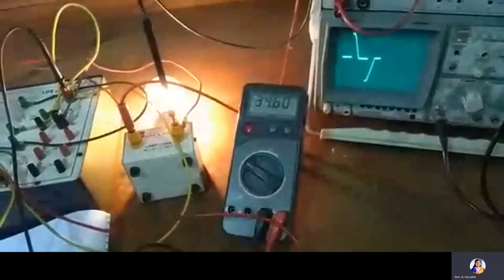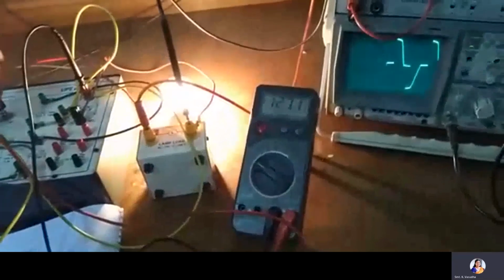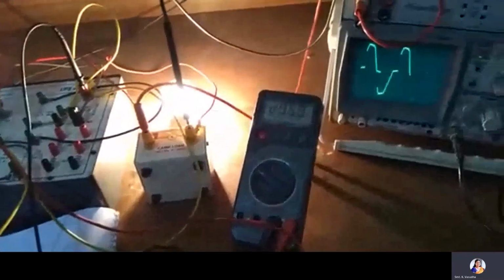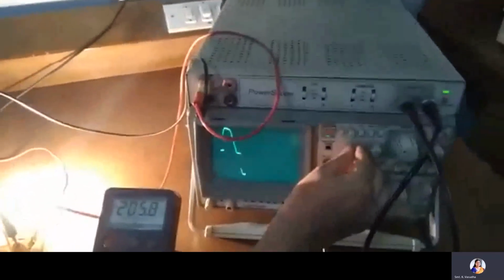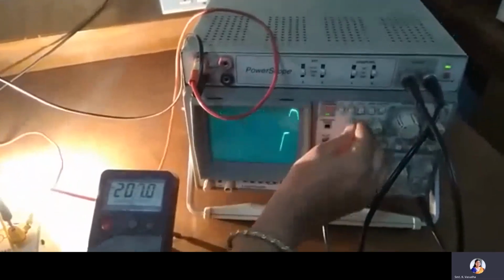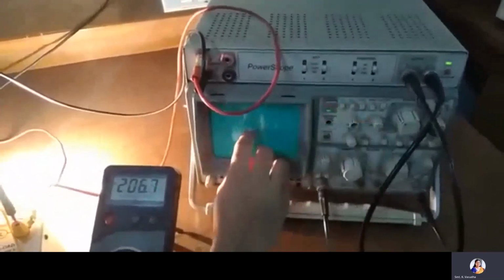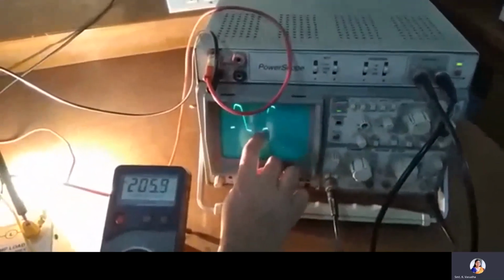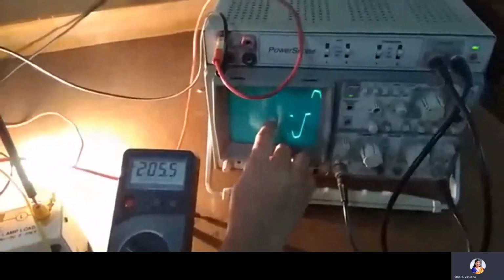Now how to note down the readings, alpha versus VRMS: alpha you need to measure from the CRO. This is the zero crossing point, and this is the complete positive half cycle. The zero portion, whatever you are seeing, is your alpha.